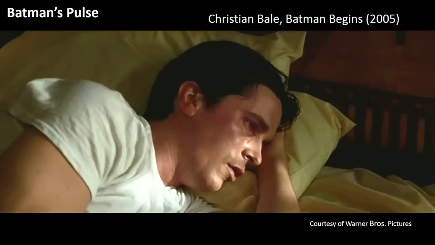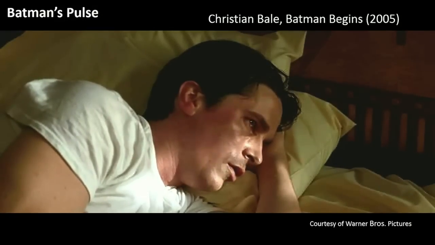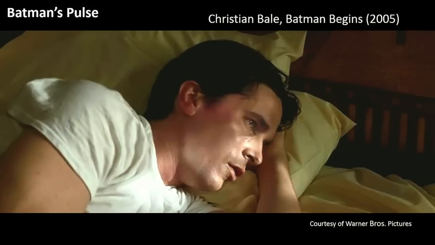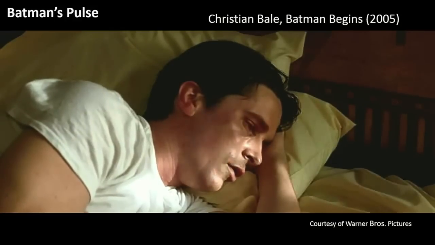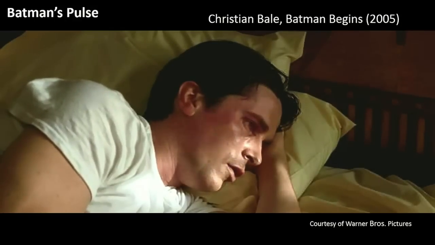So I just took a short clip from Batman Begins here, just to show Christian Bale's pulse. And you know, presumably he's wearing makeup. The lighting here is kind of challenging, but still, just from the video, we're able to extract his pulse and show it quite well. So how do we do all that?